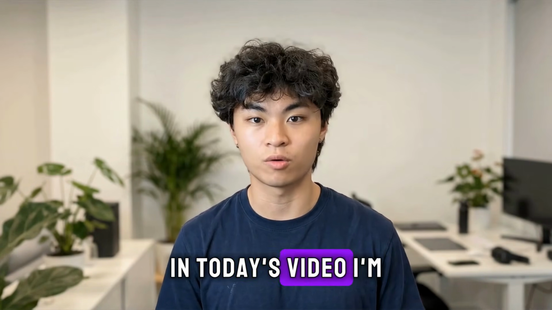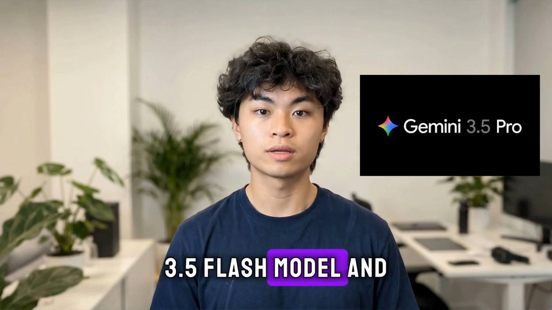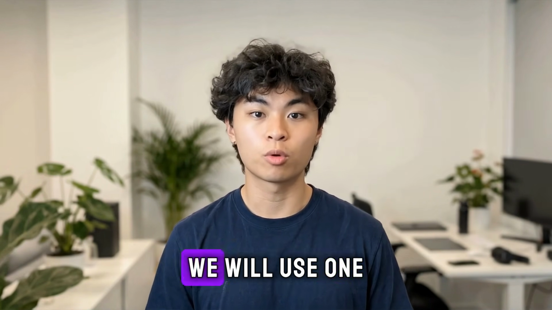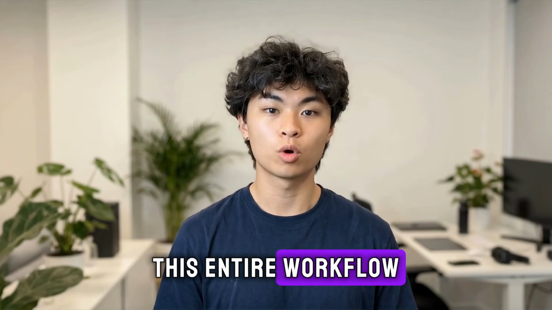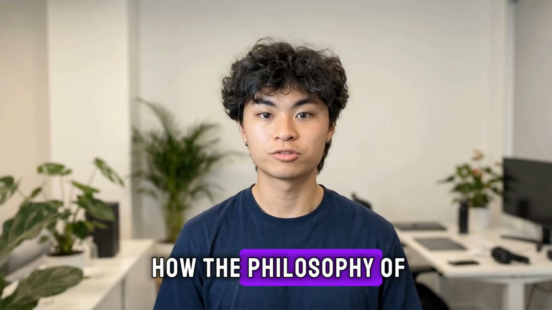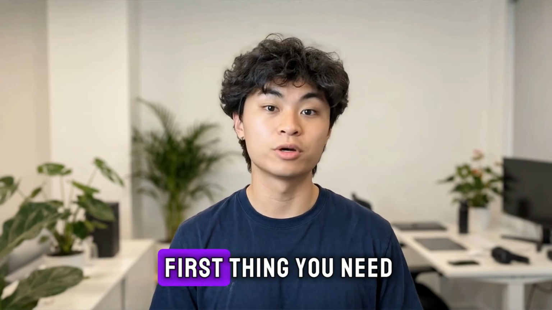In today's video, I'm going to test the sheer power of this new Gemini 3.5 Flash model and its agentic infrastructure. We will use one real-world example from start to finish. This entire workflow will prove to you how the philosophy of being grounded in your data completely changes the game. So here is the first thing you need to see.